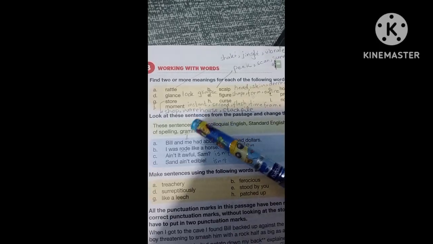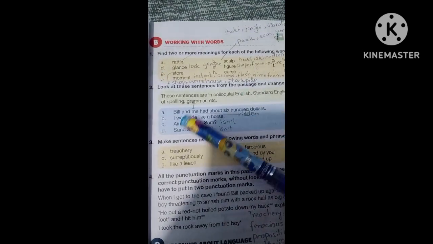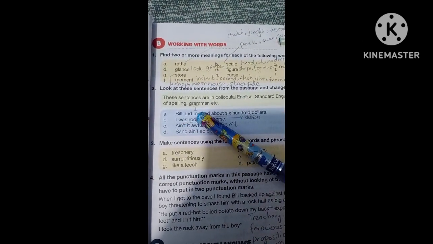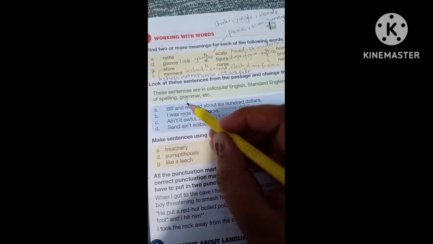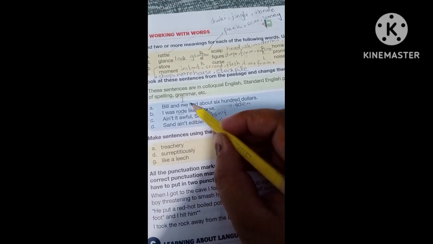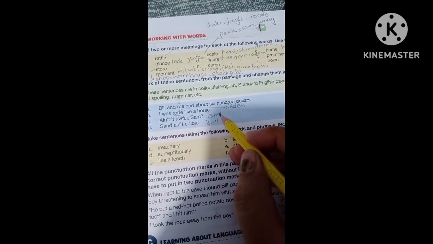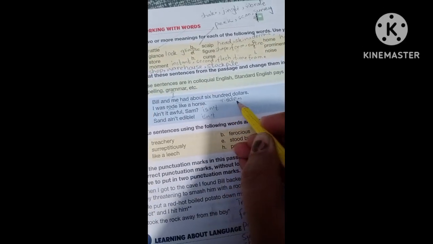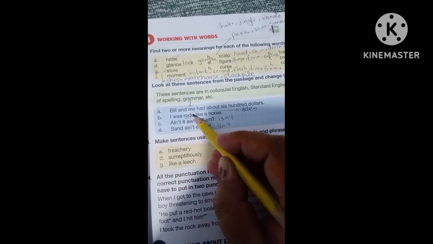Next is, look at these words from the passage and change them into standard English. Now the mistakes are in the sentence, you have to just cross them and write down I, Bill and I. The next is I was ridden, ridden. It was not rode, it was ridden.